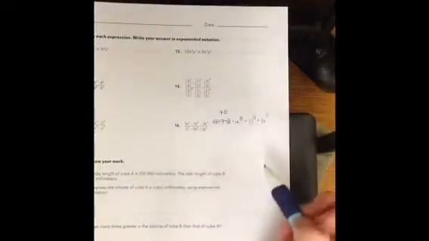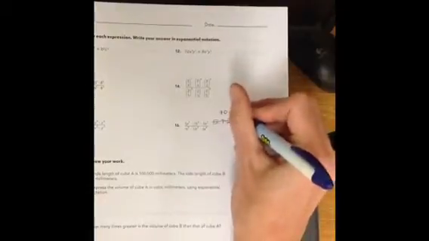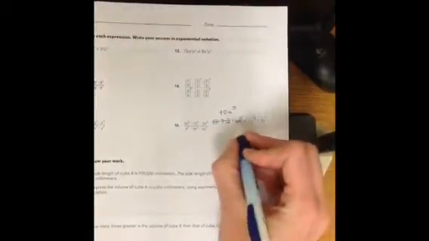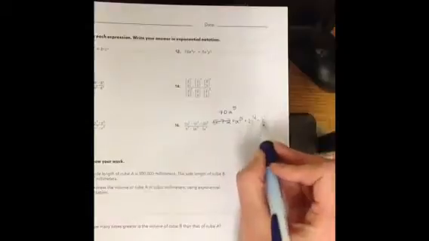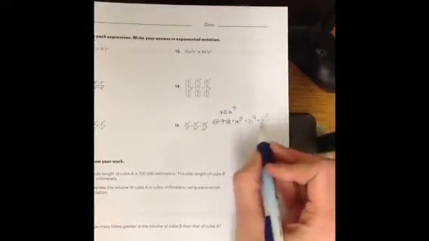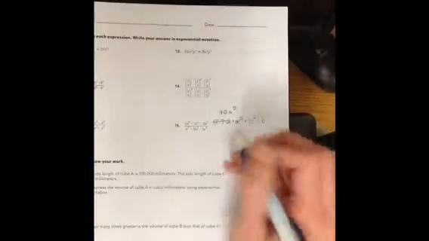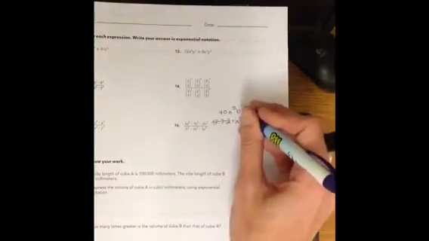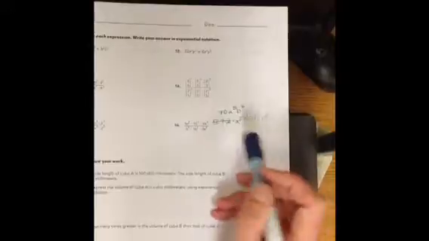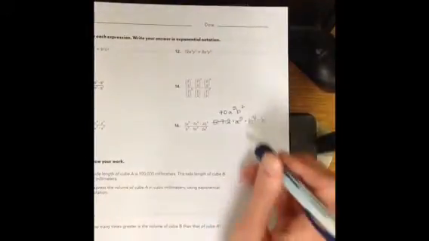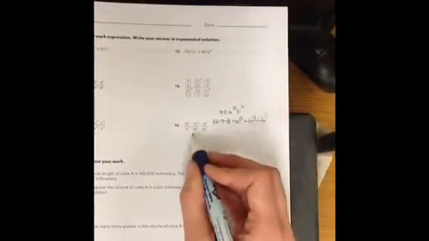A to the 5th remains the same because it's my only a I have to work with. It's my only like term. And then b to the 4th and b to the 3rd can be multiplied together by adding the exponents and keeping the like term of b. So that's going to be b to the 7th power. So now I have a simplified numerator. Now I have to do the same thing to my denominator.